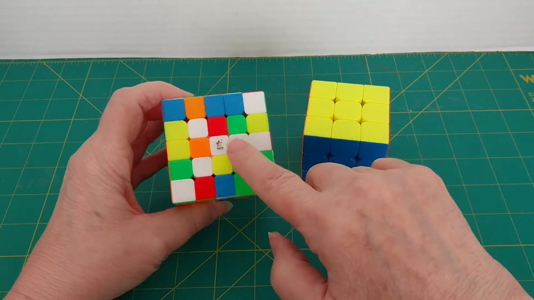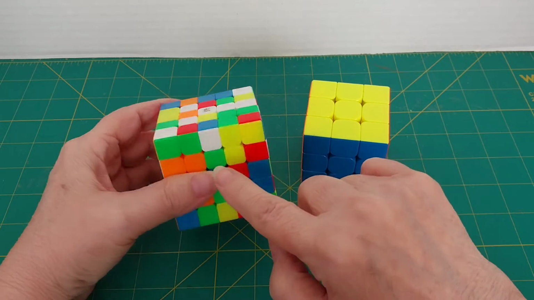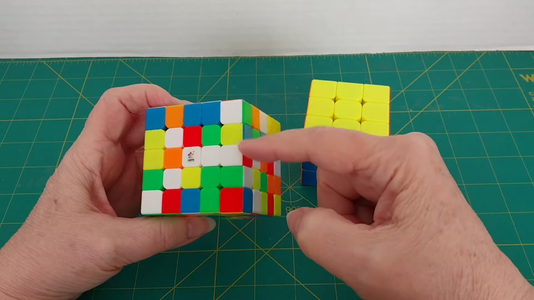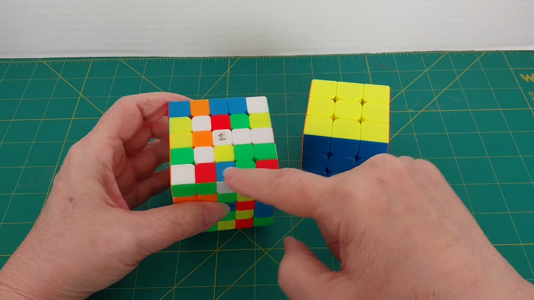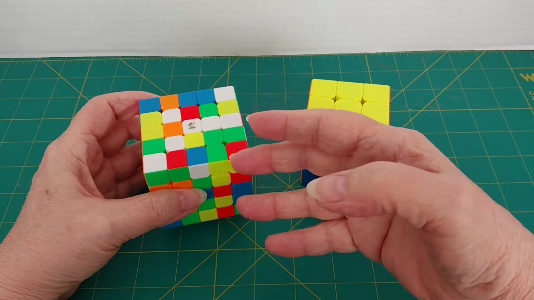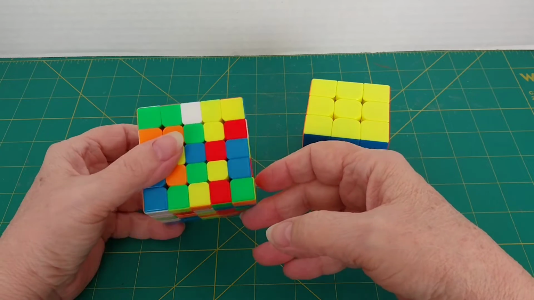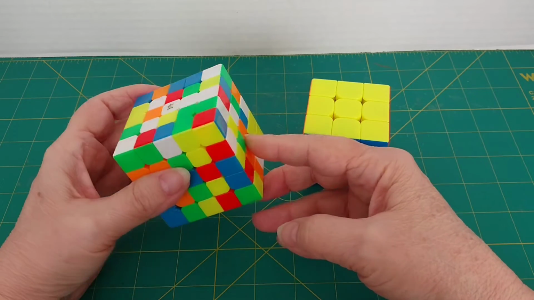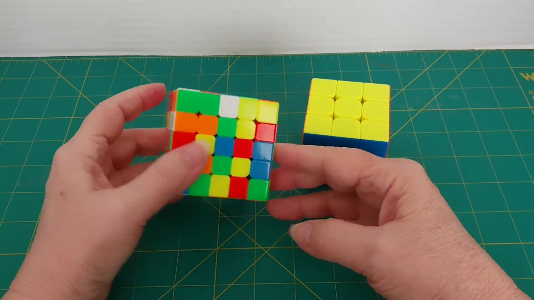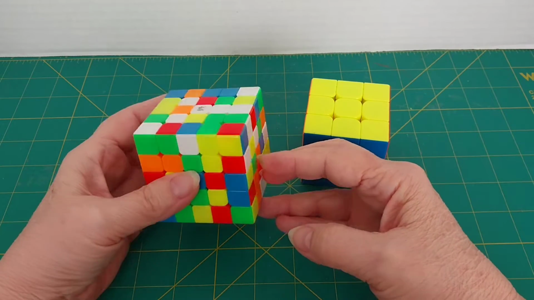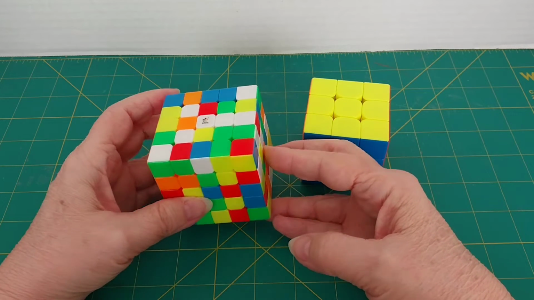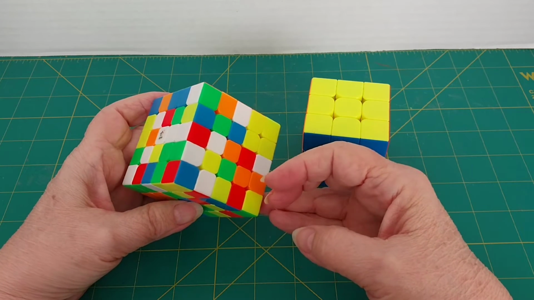But once I get it so that all the centers are the same color and all the edges, these center 3 pieces are correctly aligned, then I treat it like a 3x3. So it's called the 3x3 reduction, I believe. And then the moves are exactly like I do a 3x3, which I do the layer by layer CFOP or F2L methods with 2-look OLL and 2-look PLL.